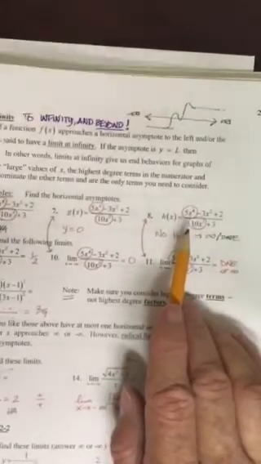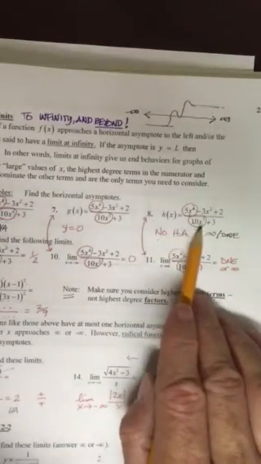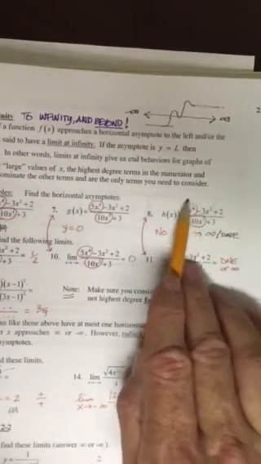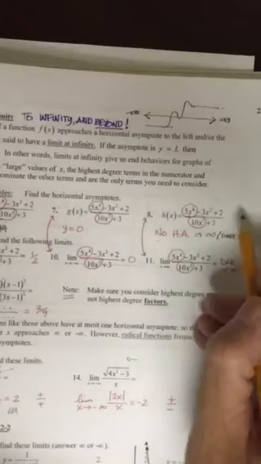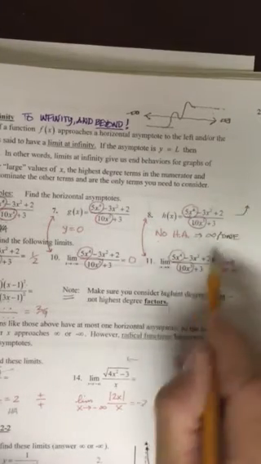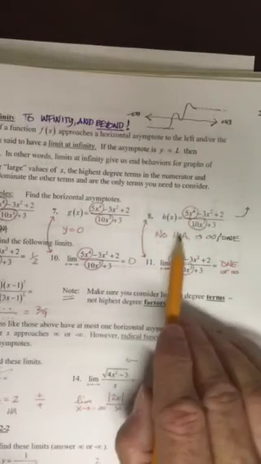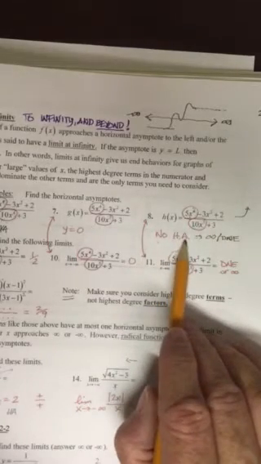On number 8, the numerator dominates over the denominator. Therefore, the whole fraction becomes a huge number, which means you're heading toward infinity. So instead of your function leveling out as you head toward infinity, you're heading up. Because of that, you're going to end up with no horizontal asymptote.